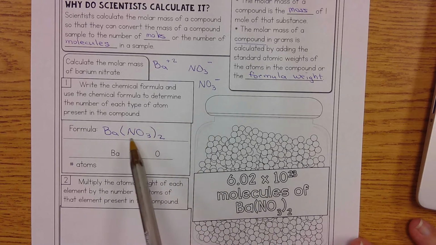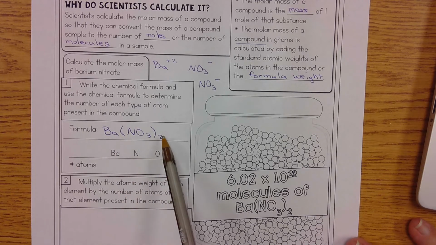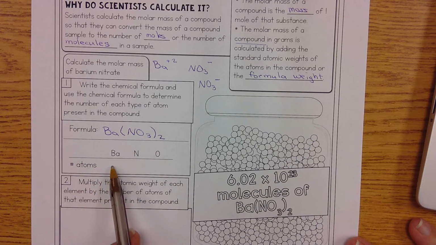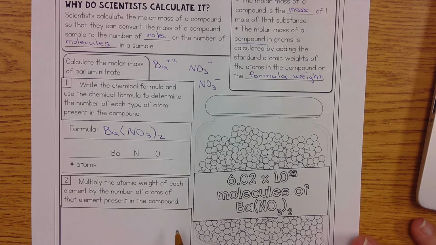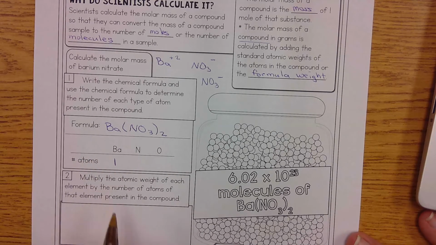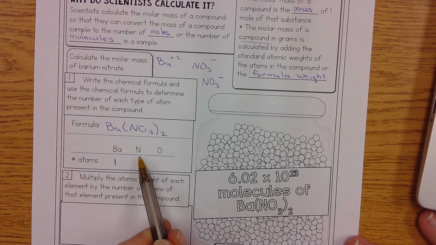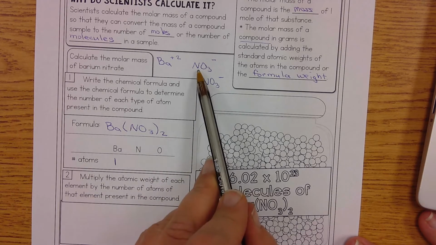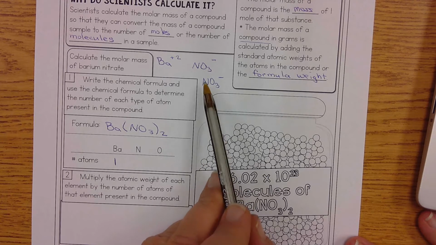So when we're calculating this, that's the first step: find the chemical formula. The next step is to figure out the number of each of these atoms that are in this formula. Well, barium is easy. There's 1 of them. The nitrogen is in these parentheses, so that means, just like we showed up here, there are 2 nitrogens.